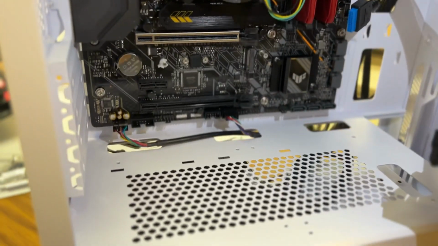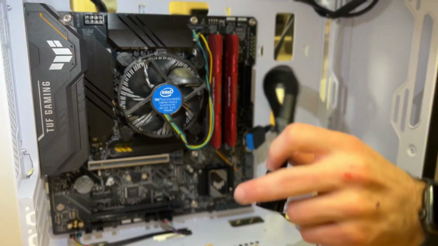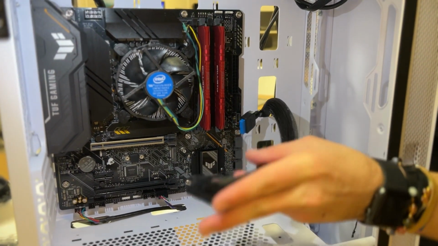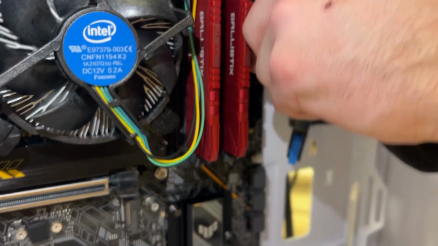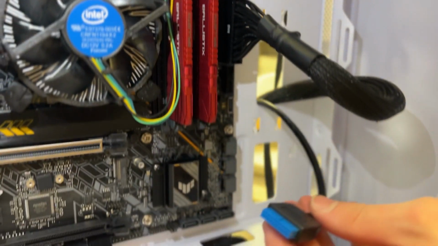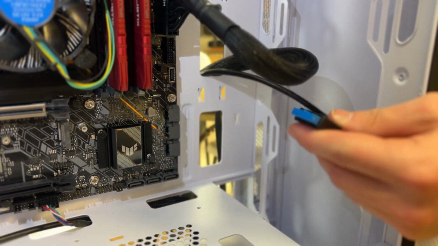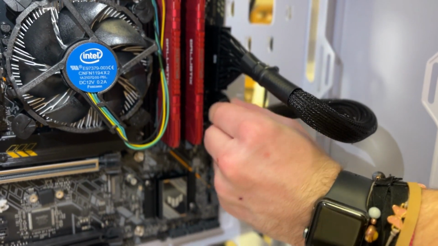Now this is the 24 pin motherboard connector right here. Just want to plug it in like that. You'll feel it snap. This will be the USB 3.0. They'll have a different connector, and they'll always be blue.